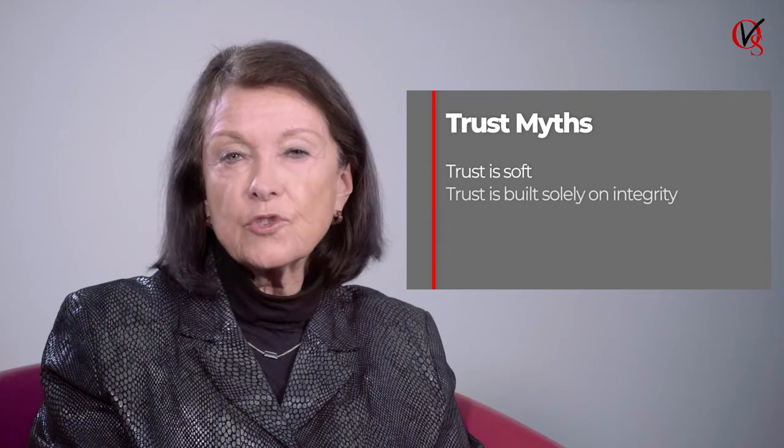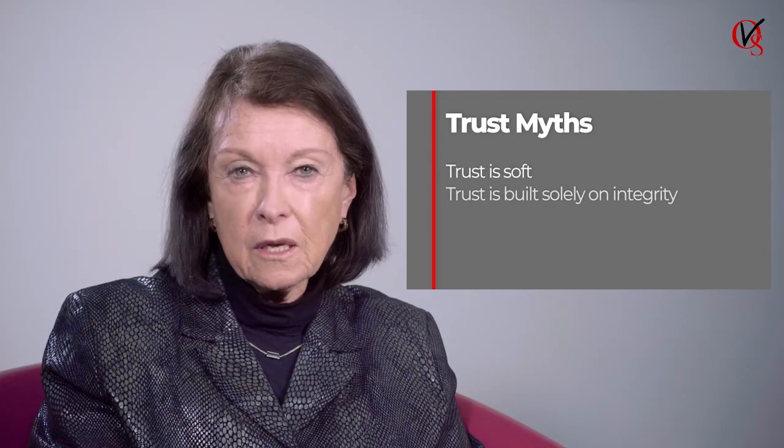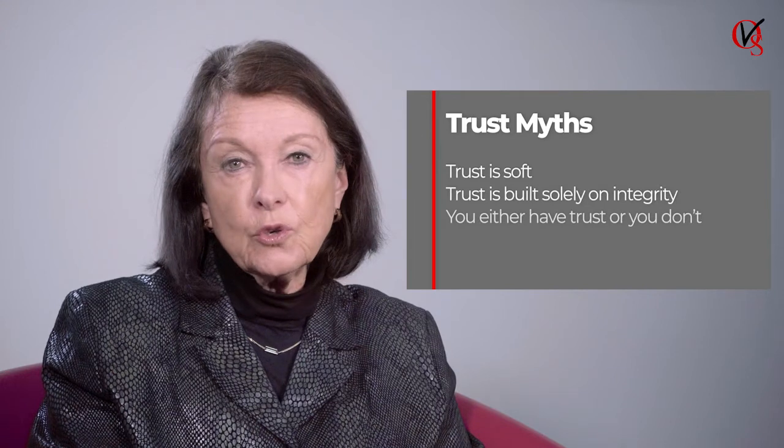We should point out that there are a number of misconceptions about trust. For example, it's often said that trust is soft. Trust is built solely on integrity. You either have trust or you don't. Or once lost, trust cannot be restored. Or even trust is established one person at a time.